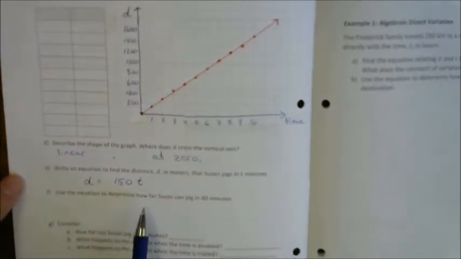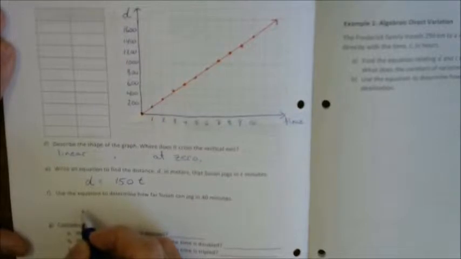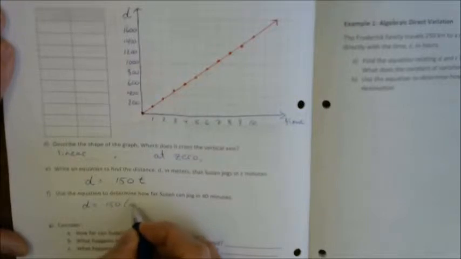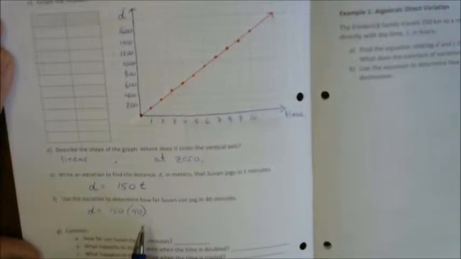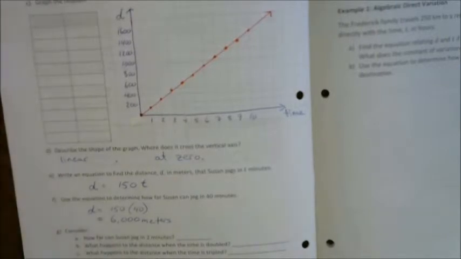Use the equation to determine how far Suzanne can jog in 40 minutes. Well, what do I need to do to determine that? 150 times 40. If I was doing this for homework, I would have to write D equals 150 times 40. For me, the neatest way to write it is using the brackets for multiplication. I find that very easy. It separates the numbers nice and clean. There's no X's that get confusing. And the final answer then? 6,000 meters. Good. Which is also 6 kilometers. Good job.